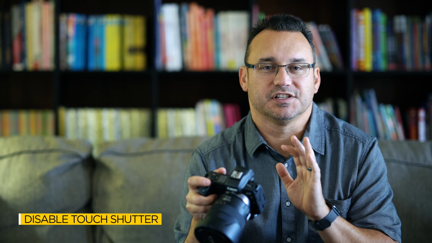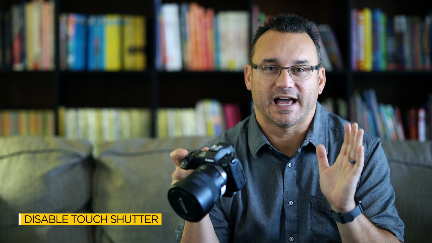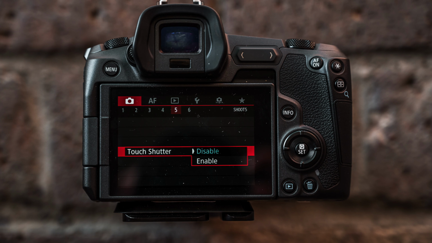Number two is to disable the touch shutter on the back of the screen. Now, I know that there's an option to just go ahead and disable that from the back of the screen, but I like to just disable it flat out altogether so that I can't accidentally re-enable it. I use the back of the touchscreen for a lot of other things, and I'll talk about that in the next thing that I change, but the touch screen operation for enabling the shutter really isn't that useful for me.